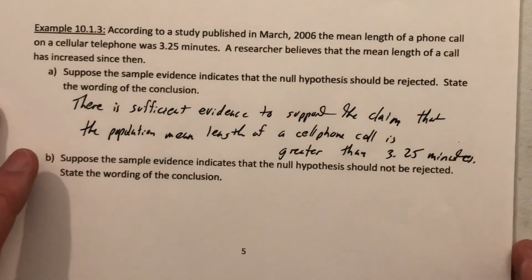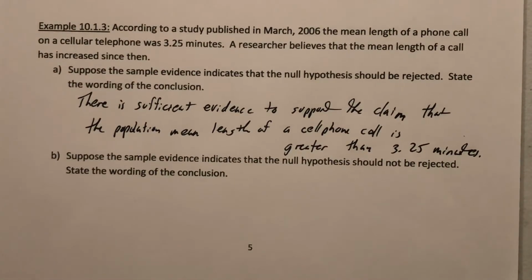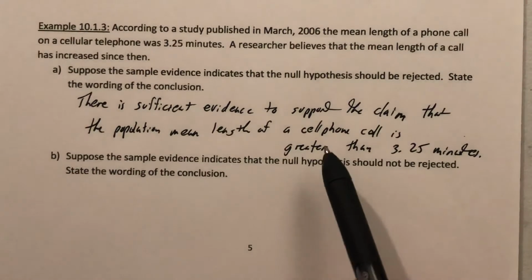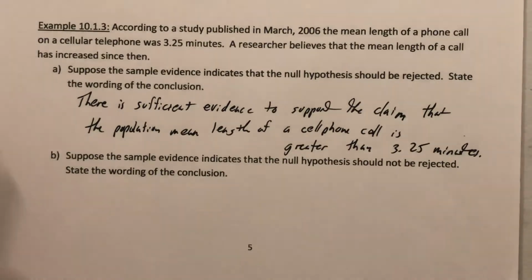So the conclusion is there's sufficient evidence to support the claim that the population mean length of a cell phone call is greater than 3.25 minutes. We are saying we have the evidence to support what the researcher believed.